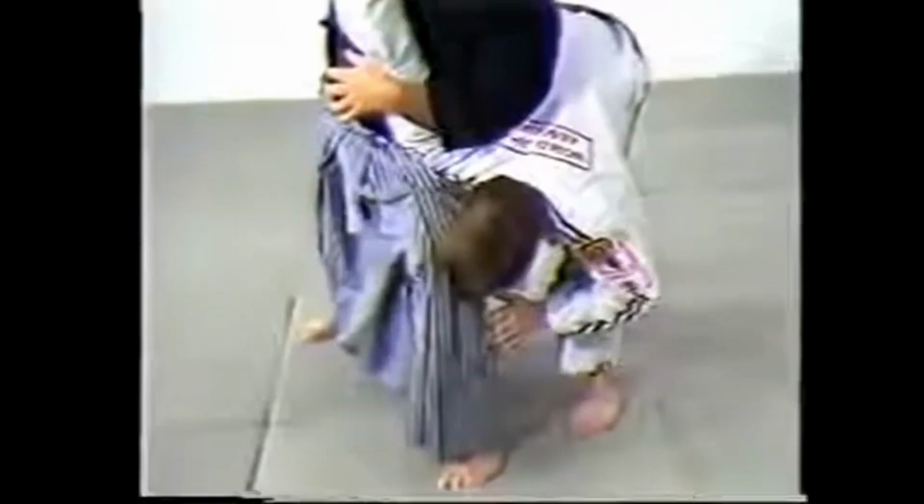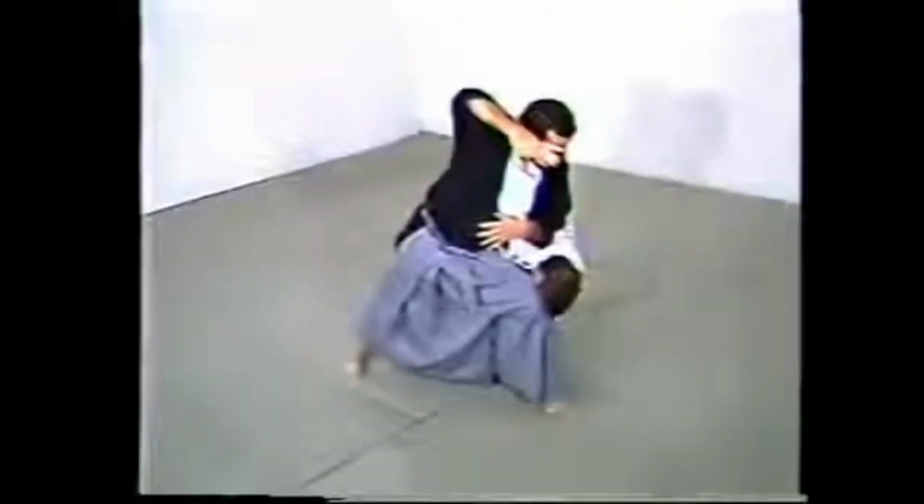Variation number 3. Slap the attacker's hands together and step under and into a shoulder and wrist lock. To effect the locks, bear down on the opponent's shoulder. Variation number 4.